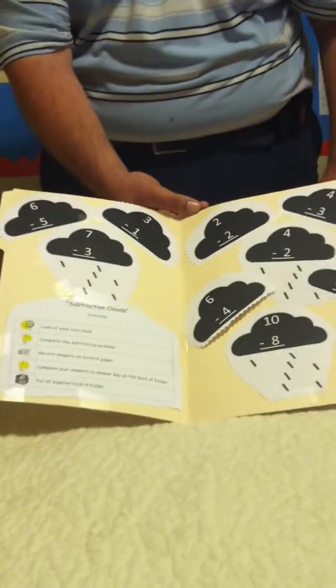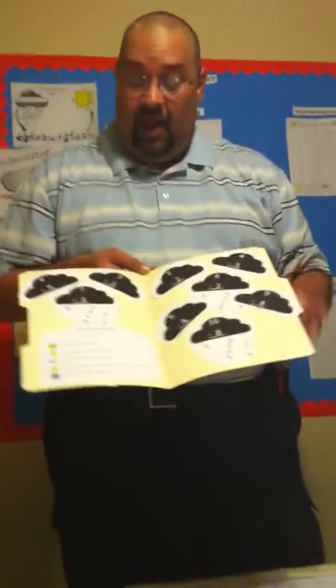This one is based upon the thematic unit of weather. As you can see here, we've got some basic clouds and tying it into our math component with some subtraction problems. Typically on the folder games, I suggest that we put some easy to follow instructions and directions for the students.